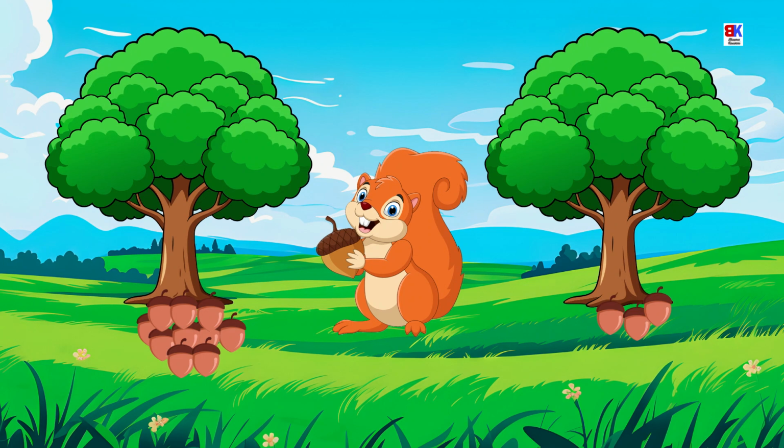So I am standing between two trees and I can see acorns under both of them. Tree 1 has a huge pile of acorns. So many. They are almost making a small mountain. Tree 2 has only a tiny little pile. Just a few acorns sitting quietly in the grass.